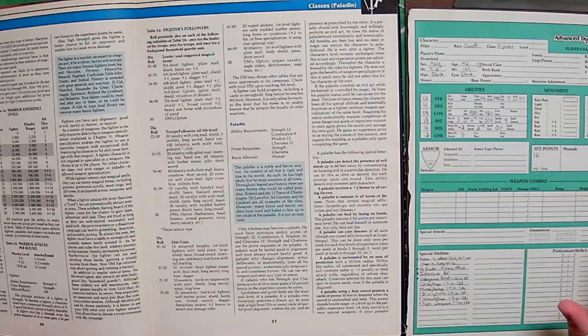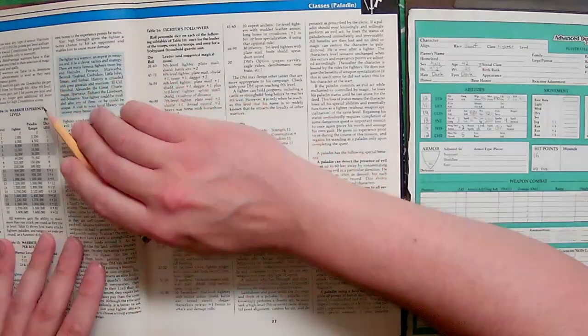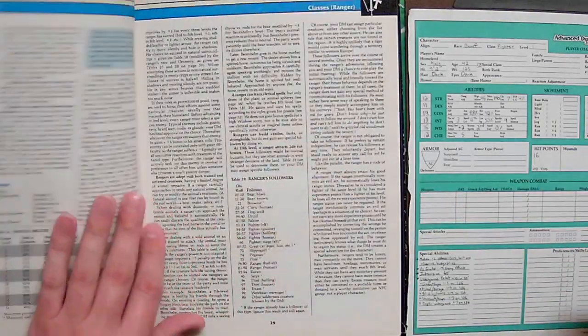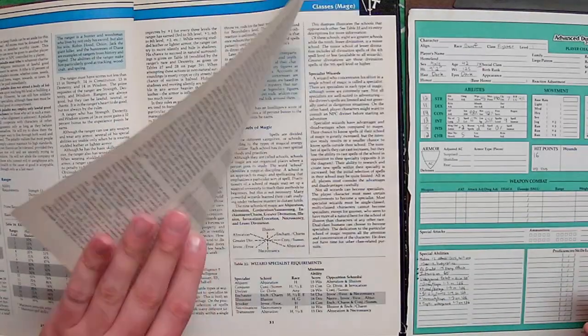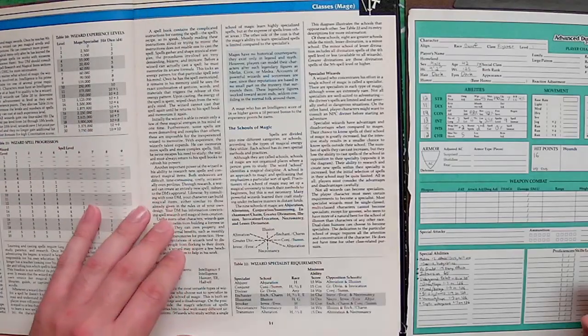So it looks like I have everything covered. So allowed races: all. Strength is the prime requisite. Okay, we're good. We'll keep skipping through here. There were no tables for the fighters besides the level.